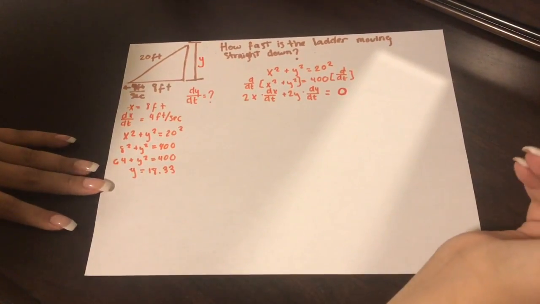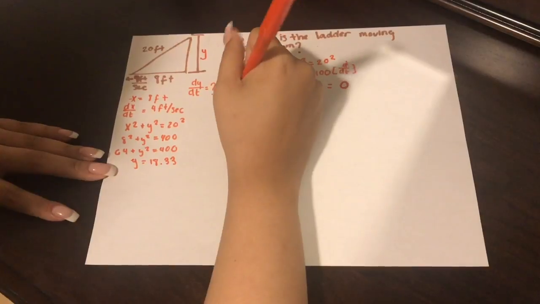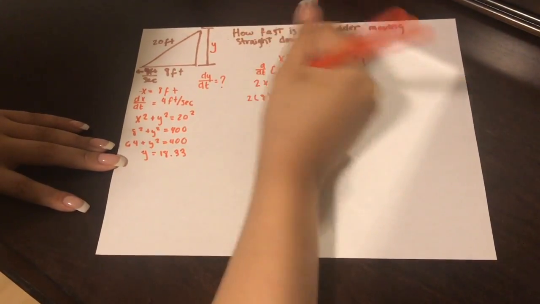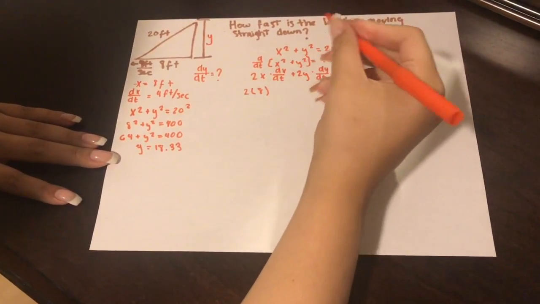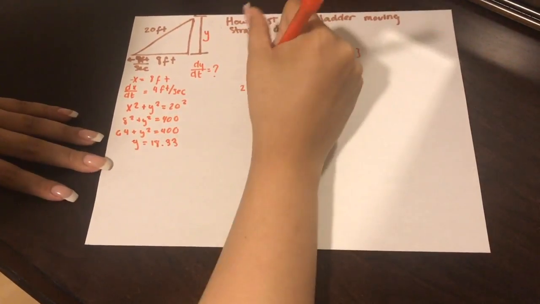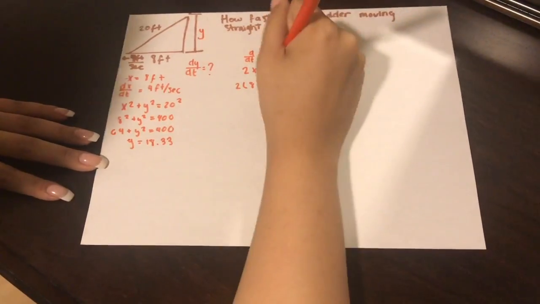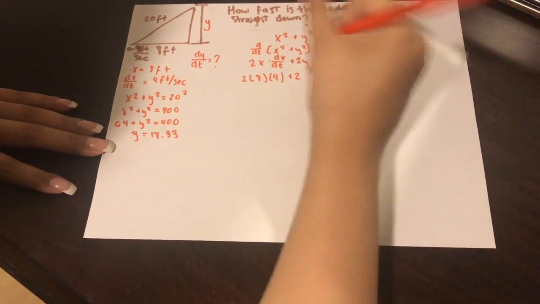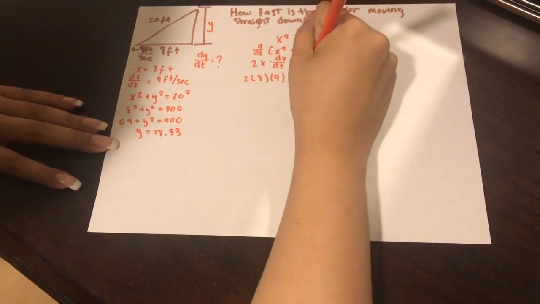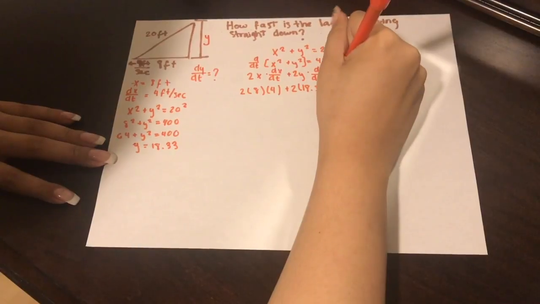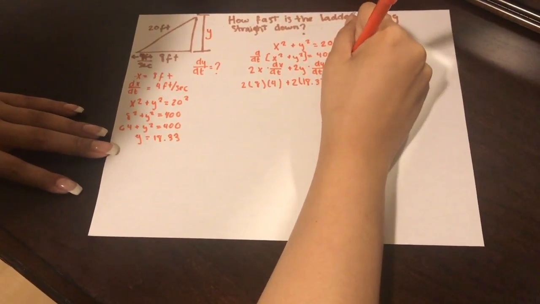So now we have all the components and variables that we need to solve for dy over dt. So we just simply plug in. 2 times x is 8, so we plug in x. And the rate of dx over dt is 4, so we just multiply by 4, plus 2y, which we now know is 18.33, times what we are trying to solve for, dy over dt.